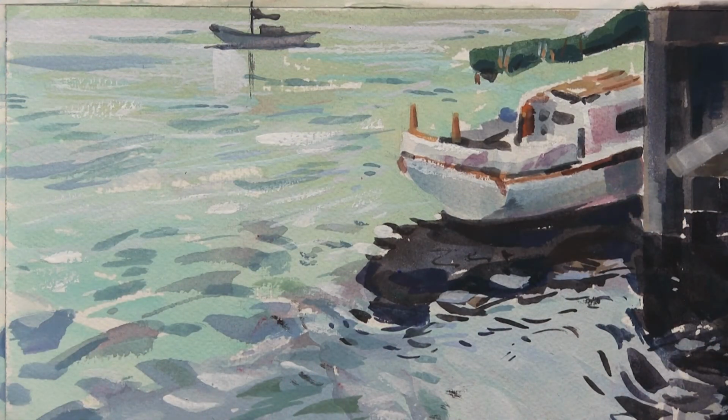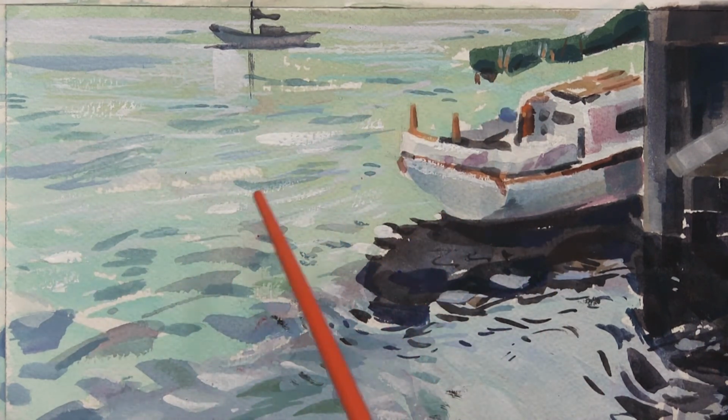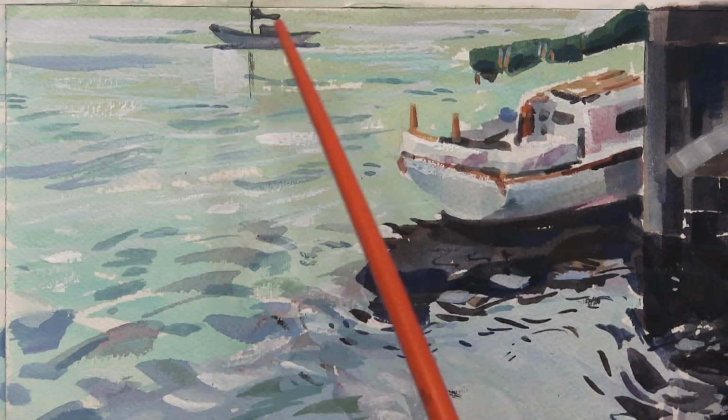In the upper left section, where the background is, I'm reaffirming the perspective and then slowly curving the lines as they come more into the foreground and the action of the waves takes over. I've also built the boat up a little bit more, but not with a lot of detail.